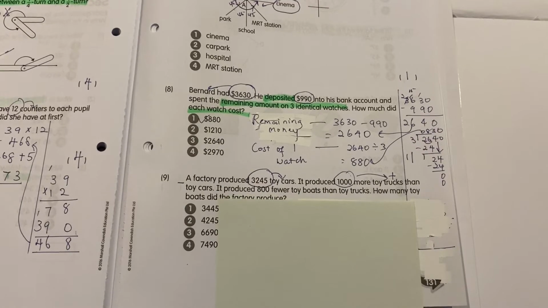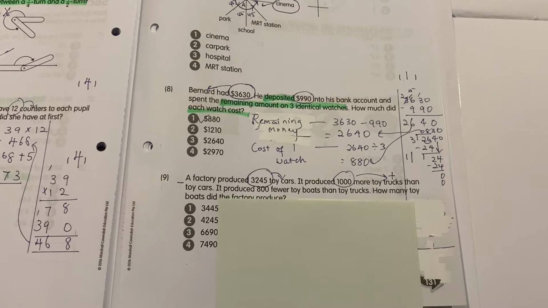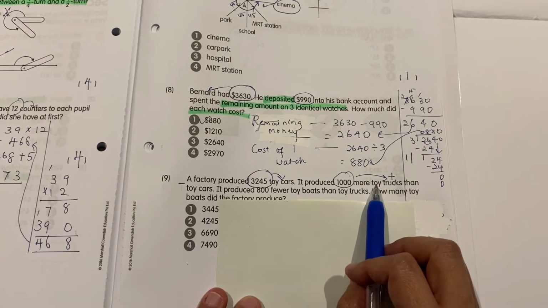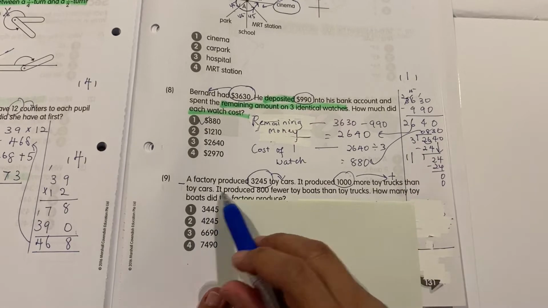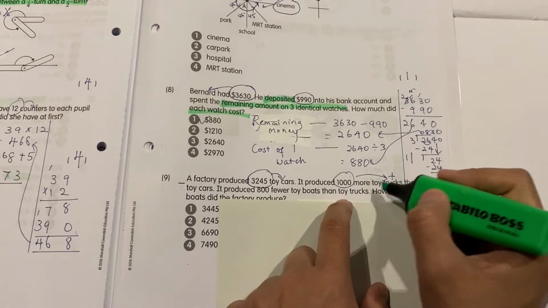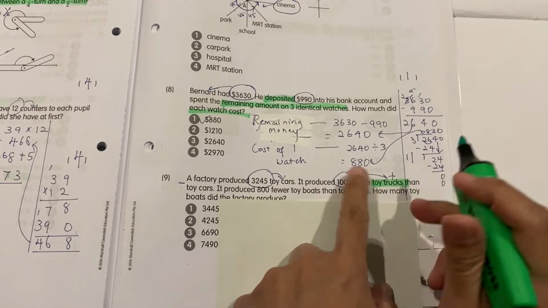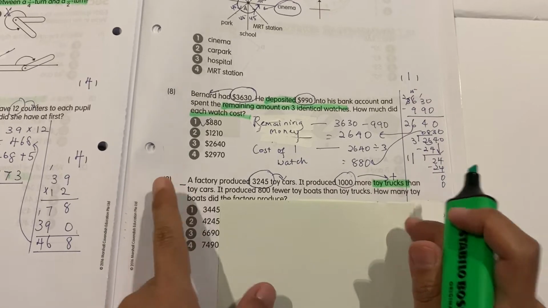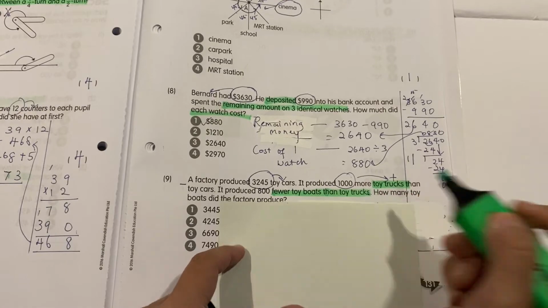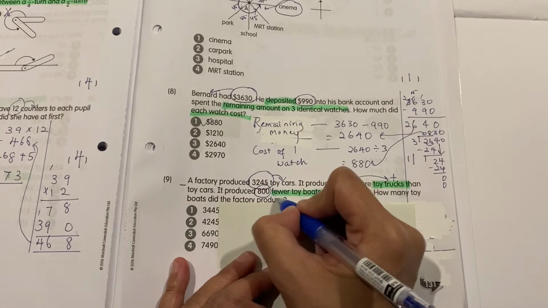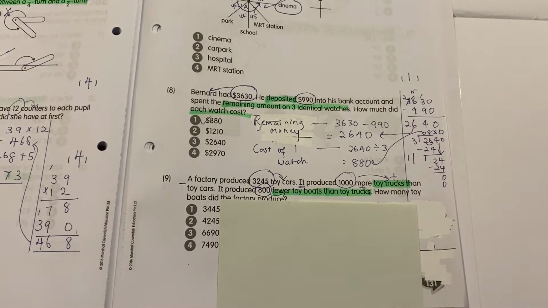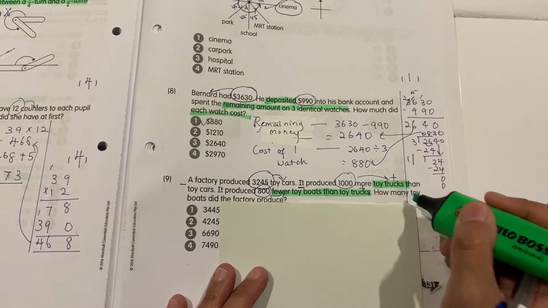Alright, question 5. A factory produced 3,245 toy cars. It produced 1,000 more toy trucks than toy cars, so I put a plus for the toy truck because it's more, and toy cars is less. It produced 800 fewer toy boats than toy trucks. Alright, so that's 800 fewer toy boats than toy trucks. How many toy boats did the factory produce?